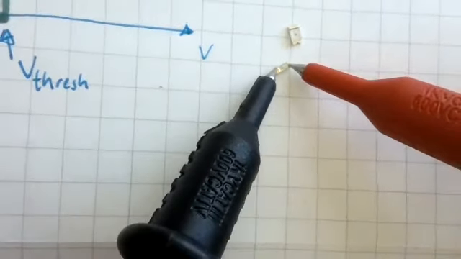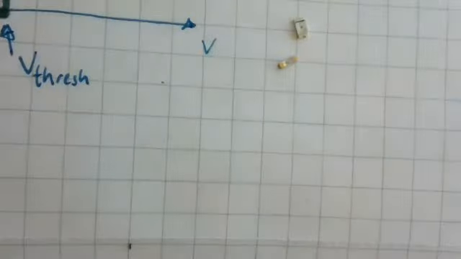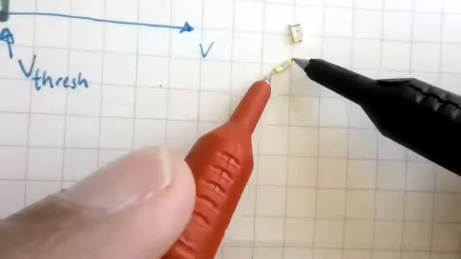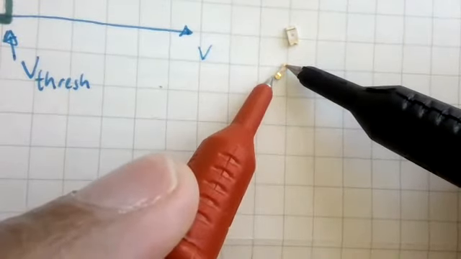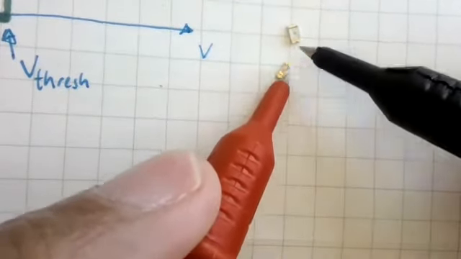So again, if we do this way, we don't see anything. If we put the pins this way, which is the proper way, so positive on the positive side and negative on the negative side, hopefully you can see that LED is lighting up.